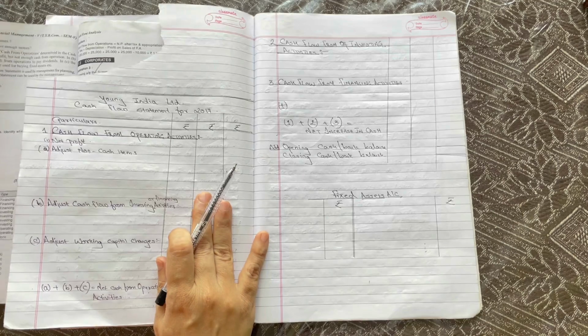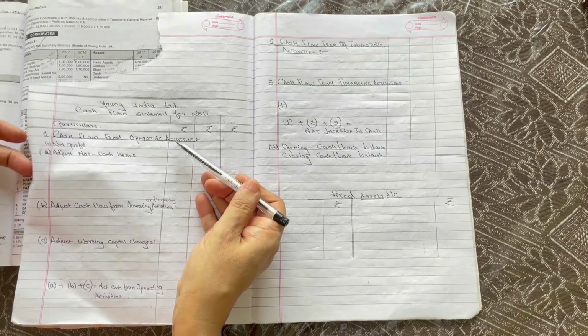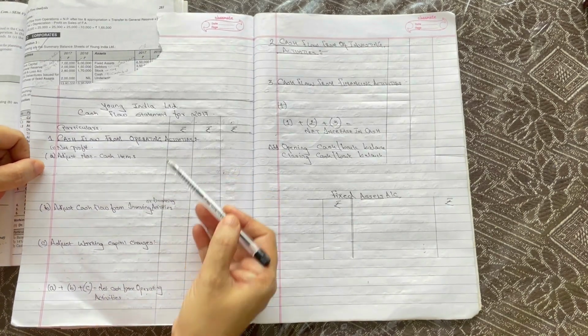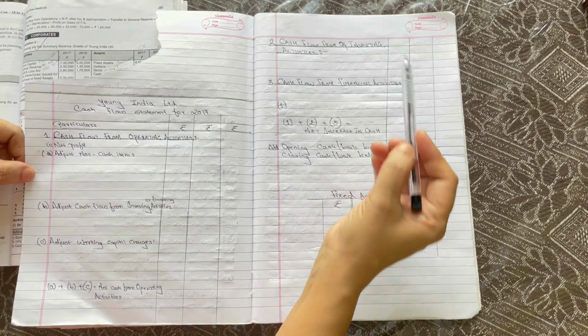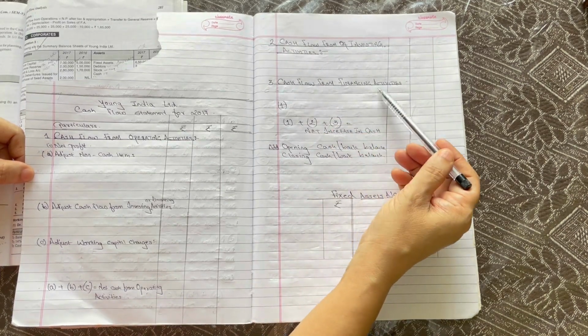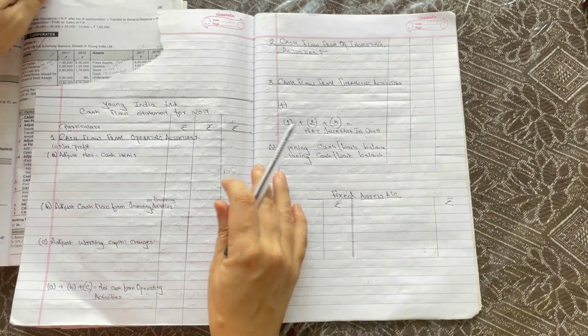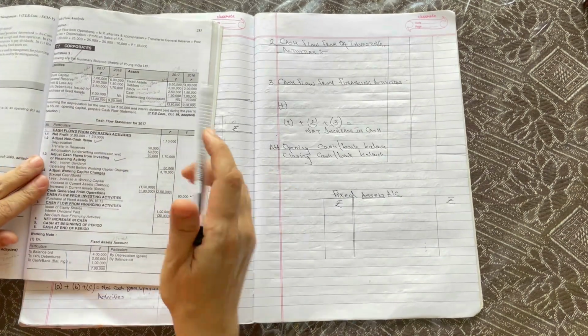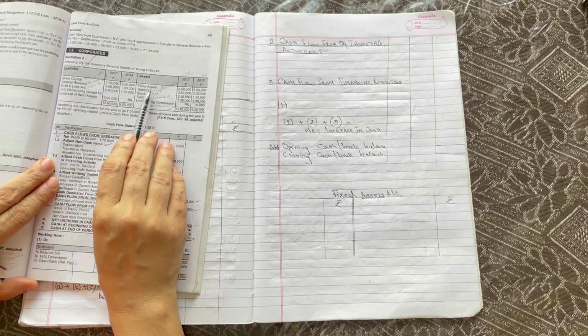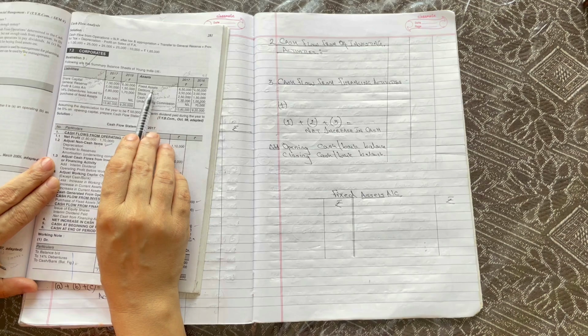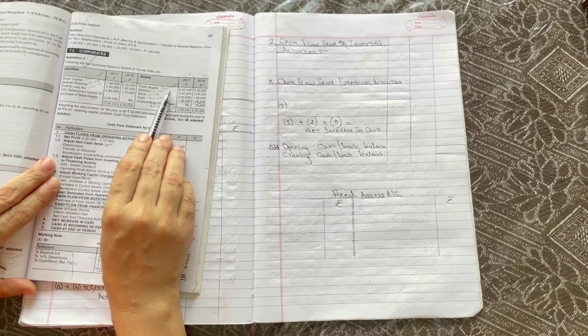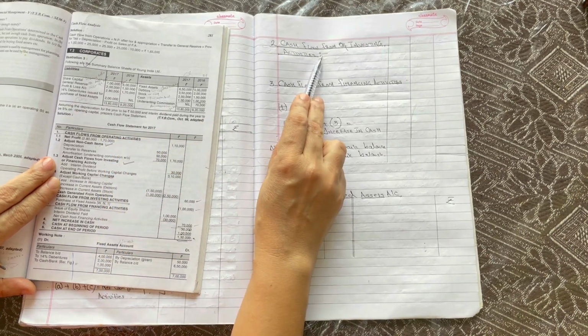This is the format where the activities are divided into three: cash flow from operating activity, then cash flow from investing activity, and cash flow from financial activity. Now, what you have to do? You have to mark it out where a particular thing will go. Now, like fixed assets. Fixed assets will go in investing activity. Okay, here is the fixed assets.